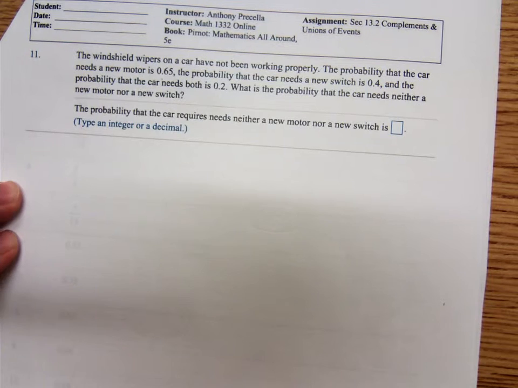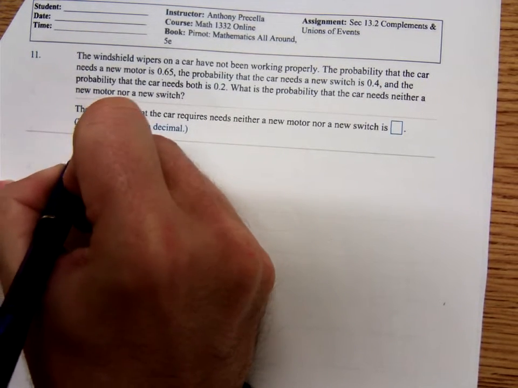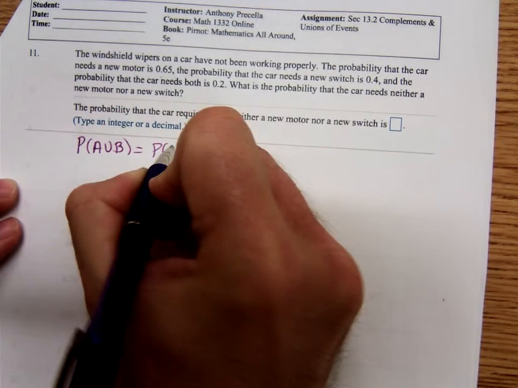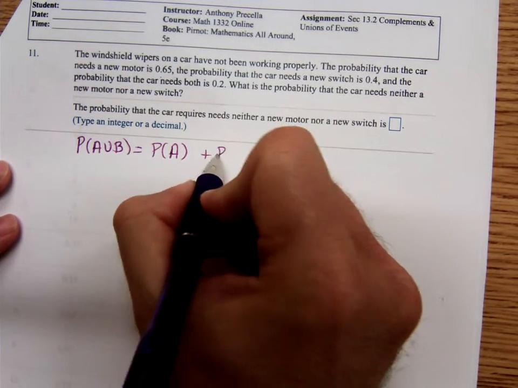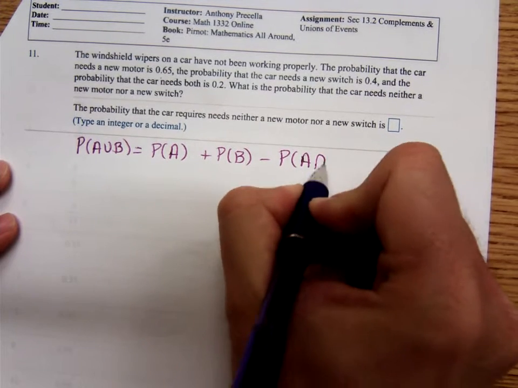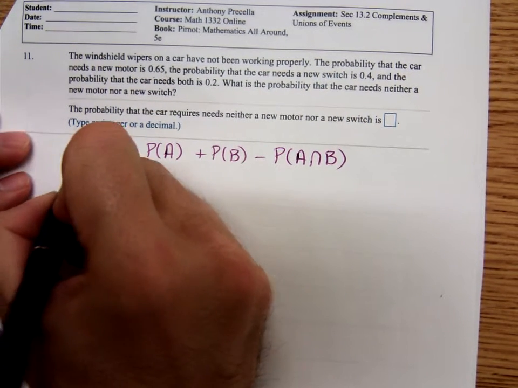Well, I'm going to work this problem using that statement that we were using earlier about the probability of a union. It's the probability of A plus the probability of B minus the intersection. I'm going to let A be that it needs a new motor.